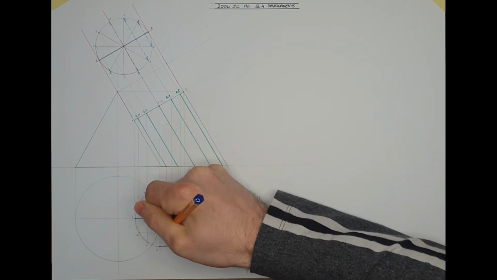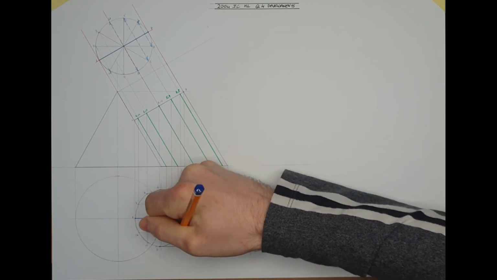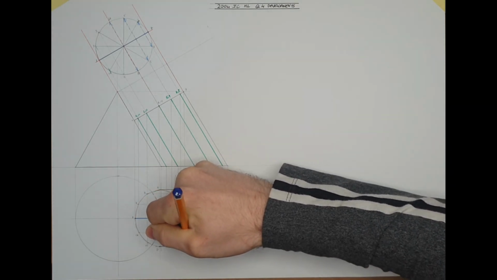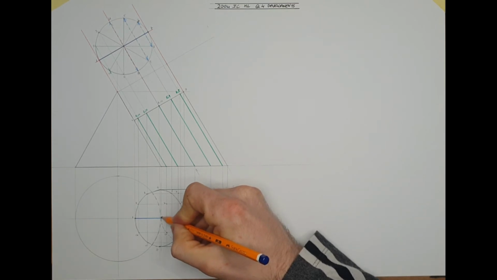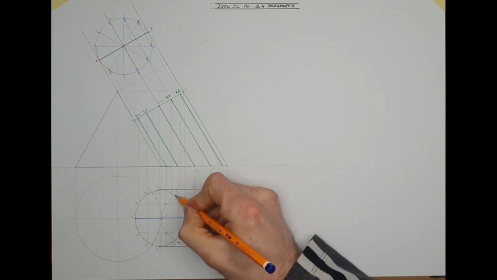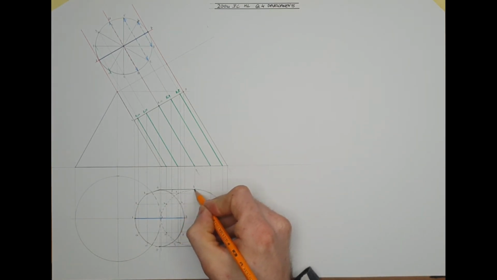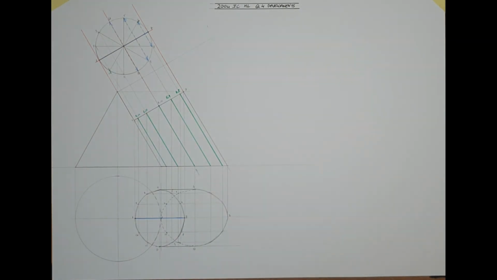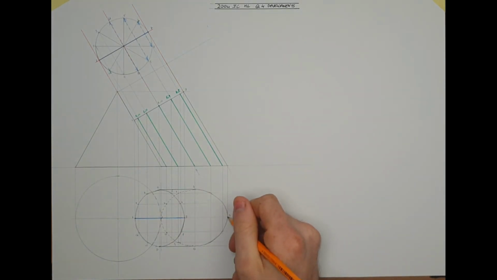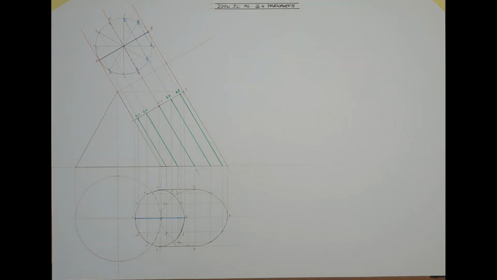So from 1 to 12 to 11 to 10 all in hidden detail, and from 1 to 2, 3, and to 4, all in hidden detail. And that is the plan. So the elevation and plan of the object finished right there.